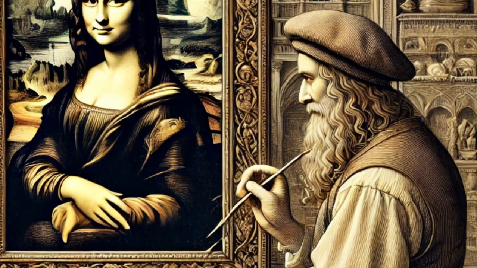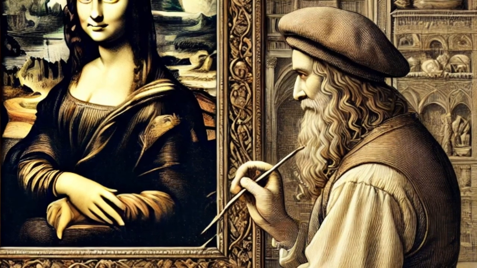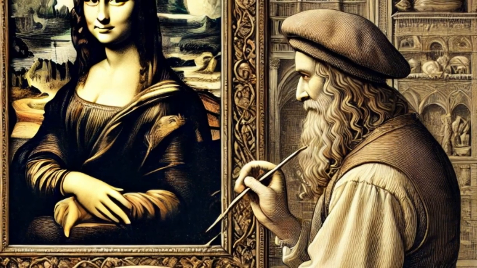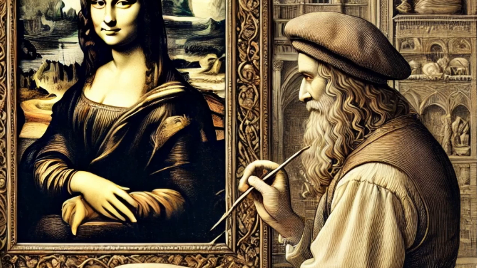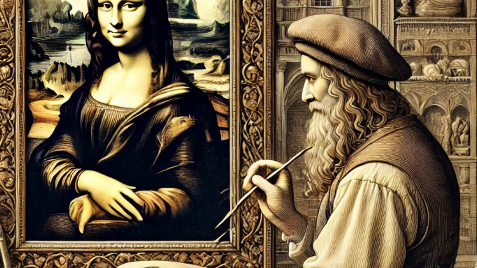But what is it about this painting that has made it one of the most famous in history? Part of its appeal lies in the mystery surrounding the subject's identity.